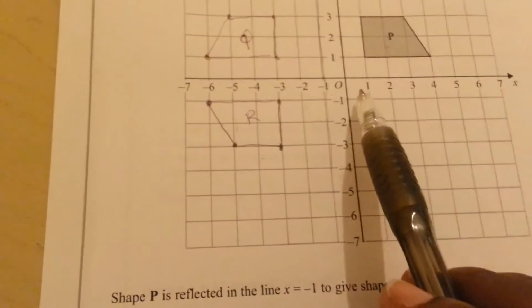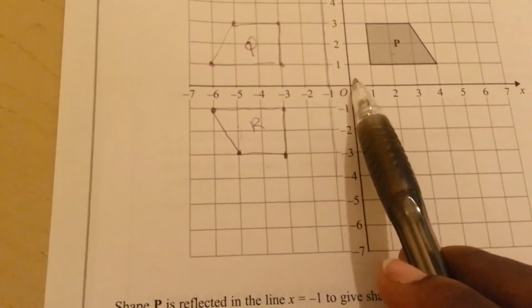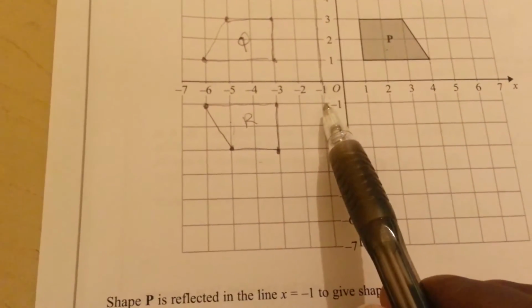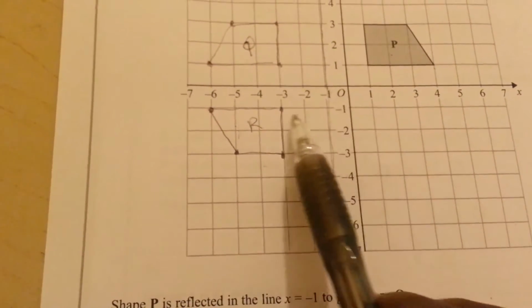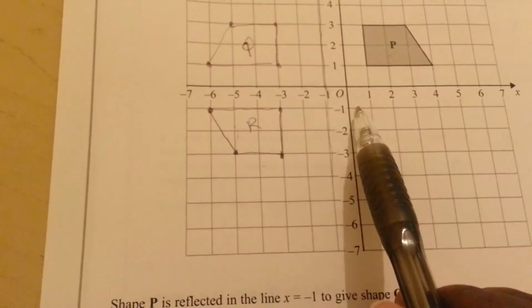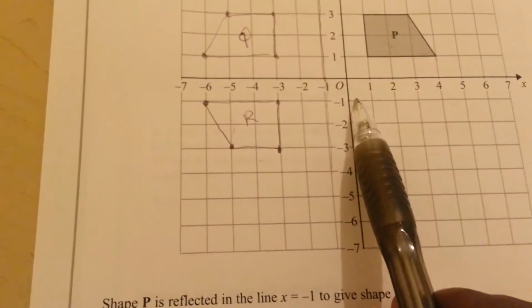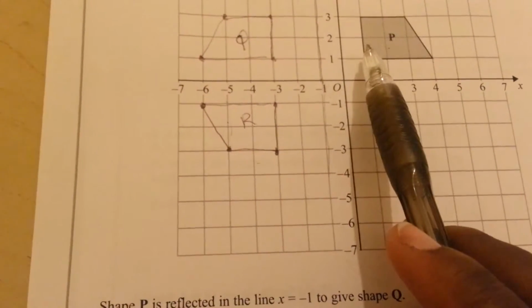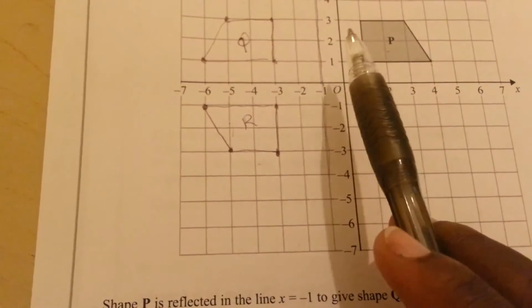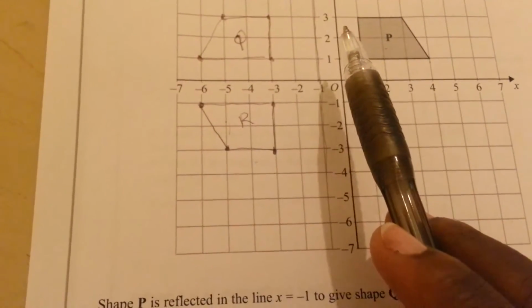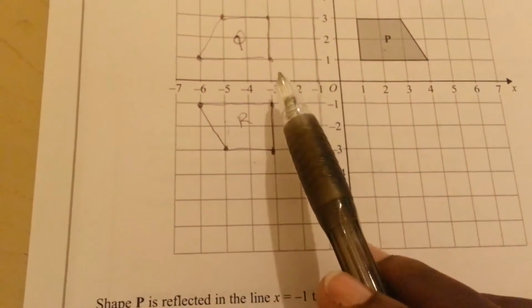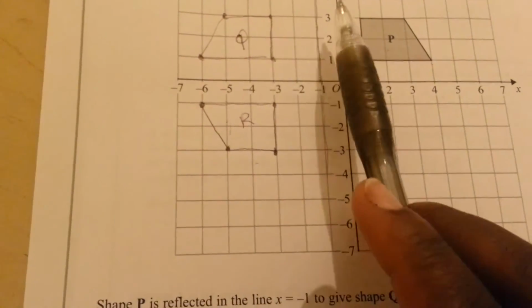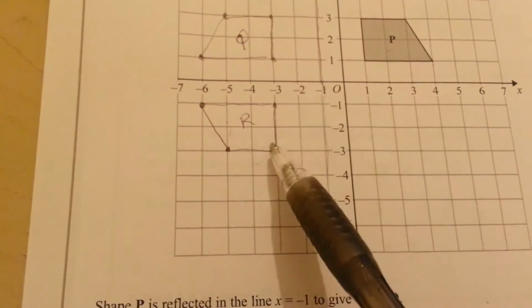The first reflection was along the line x equal to -1, and the second was along the line y equal to 0. So we can say the single transformation is a rotation of P through 180 degrees about the point x equal to -1 and y equal to 0, because that's basically what we did.